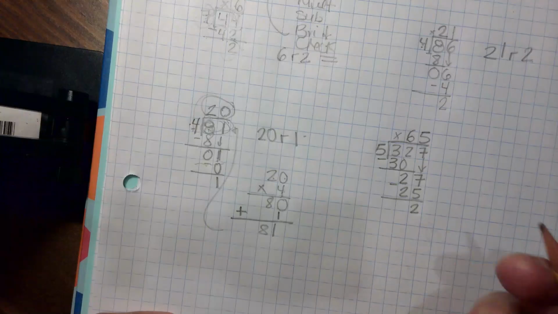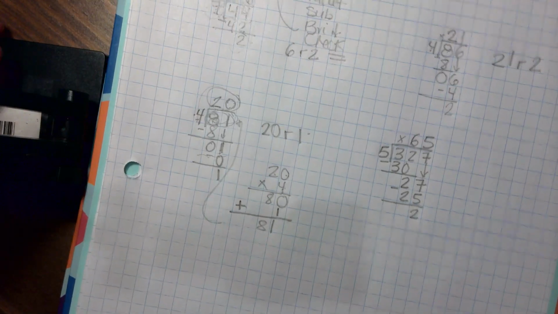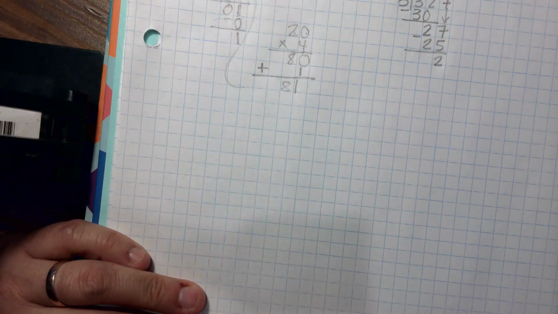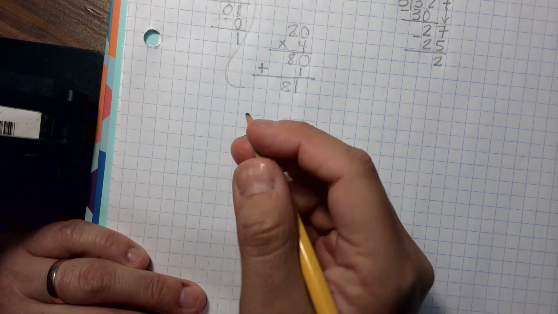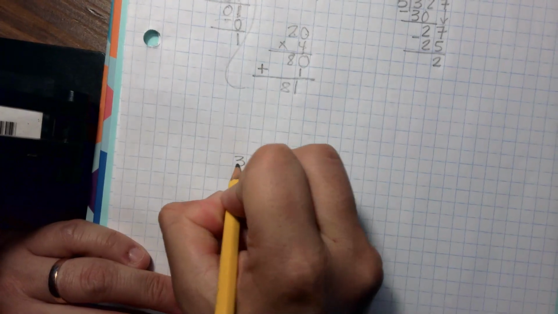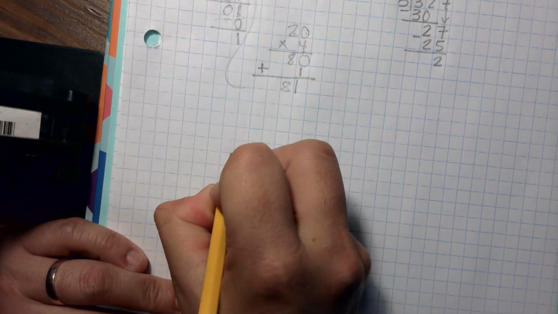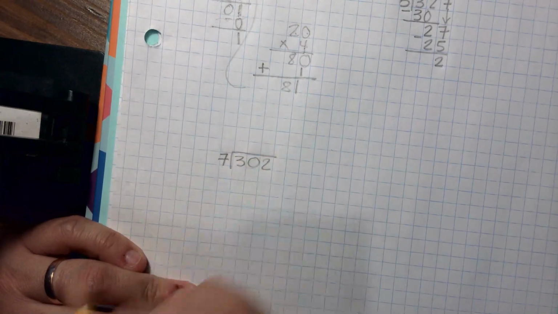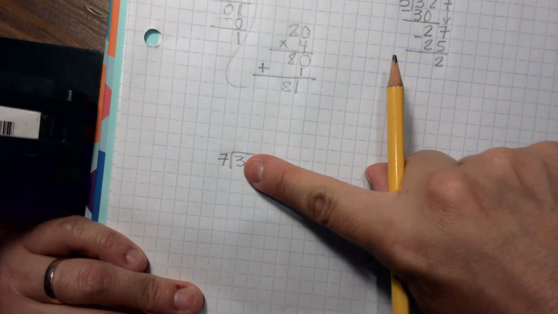What about if I have, let's just do another one, 302 divided by 7. Can I fit the 7 into the 3?